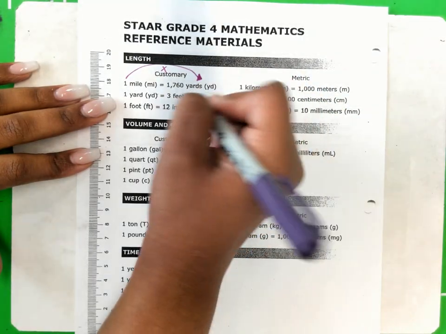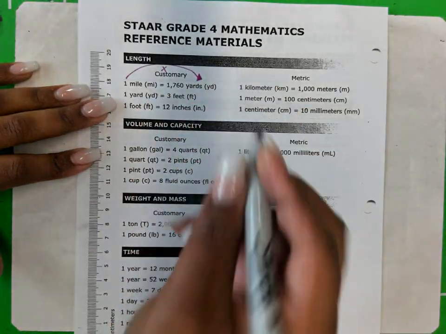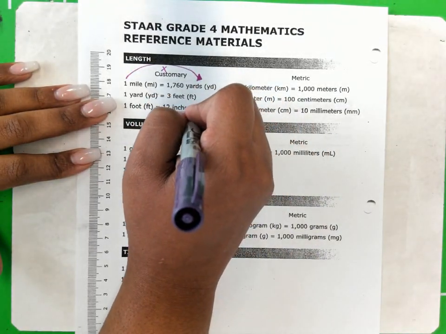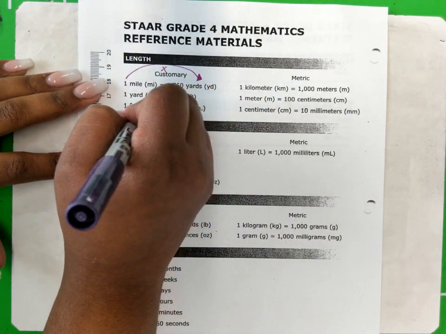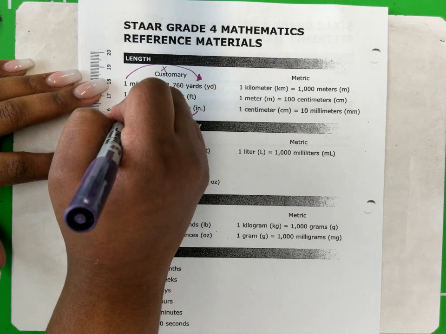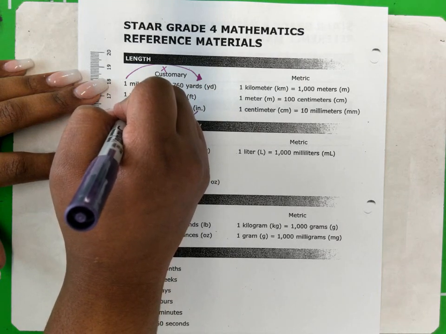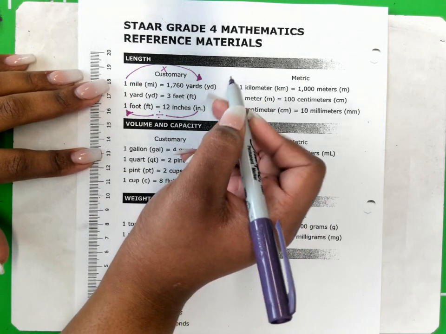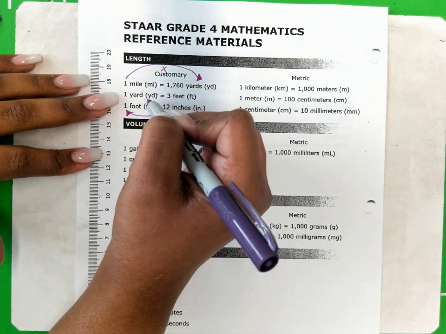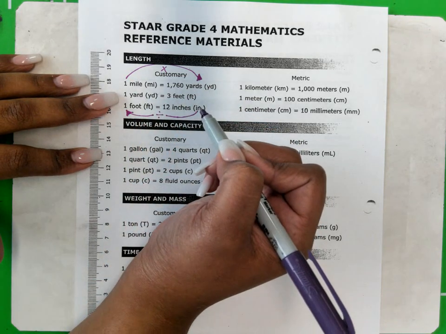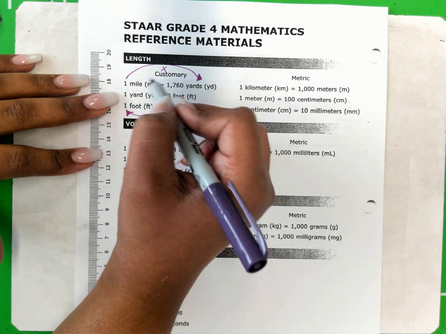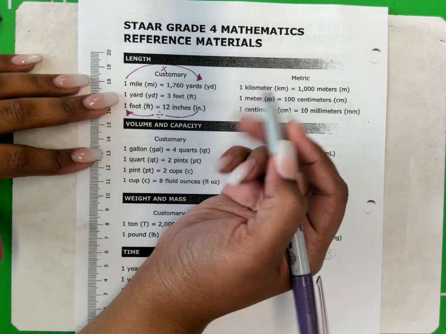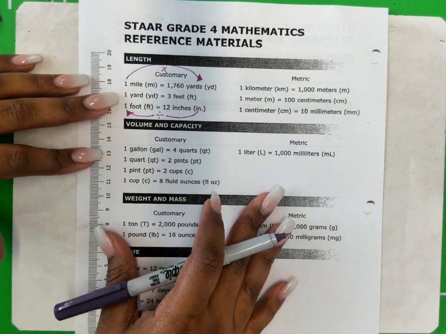And then when you're going from a smaller unit to a larger unit, you're going to have to divide by that unit of measurement. So in this case, if I wanted to do my inches to feet, then I would have to divide by 12. If I wanted to take feet to yards, then I'm going to have to divide by 3. Or divide by 1,760 to figure out how many miles. Okay, so make sure you do that.